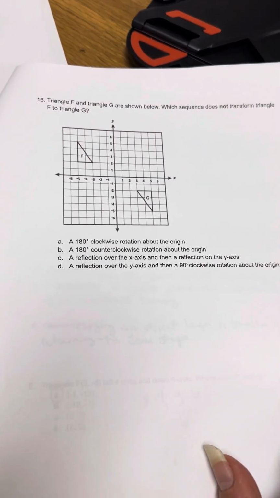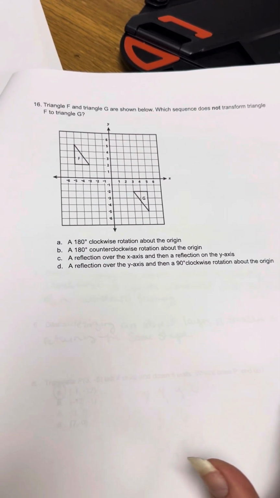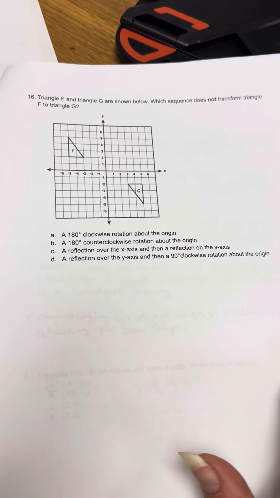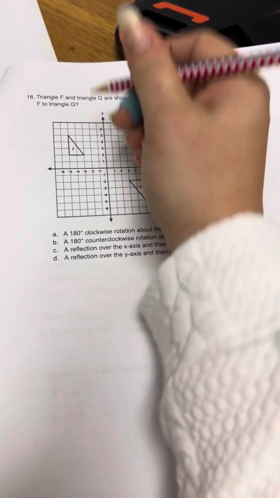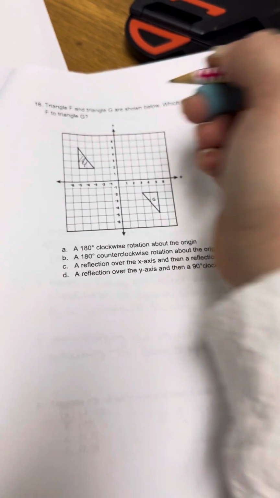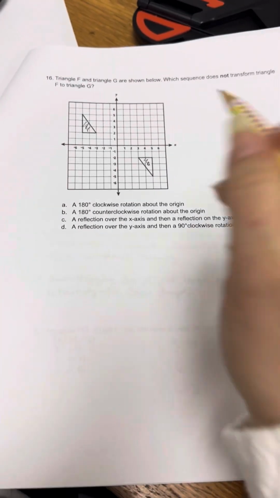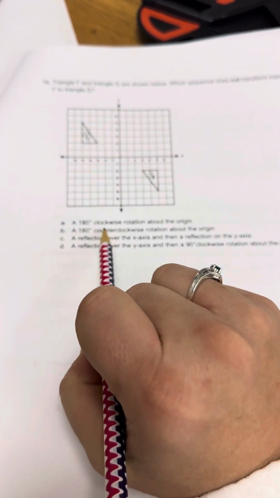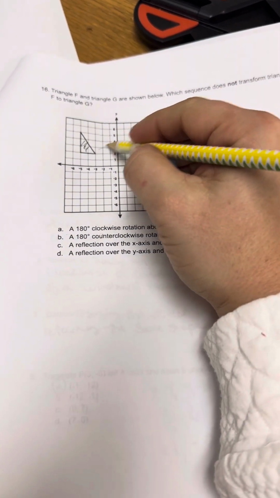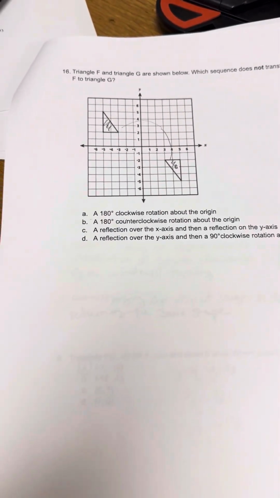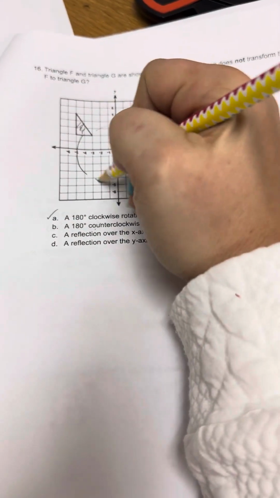All right, last question. Triangle F and triangle G are shown below. Which sequence does not transform triangle F to G? So we are starting here and we are moving here. So a 180-degree rotation clockwise, we'll take it here and then here. That one works. We can keep that one. 180-degree counterclockwise would take it here and here.